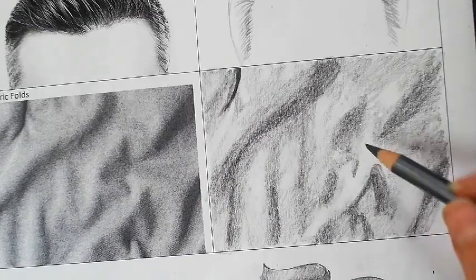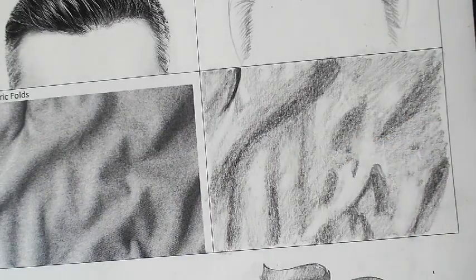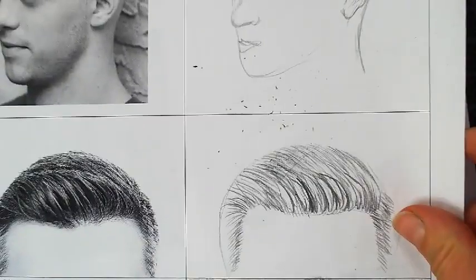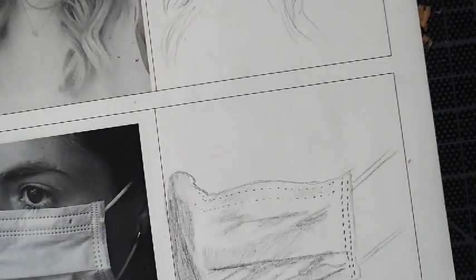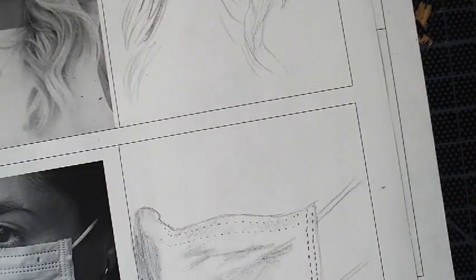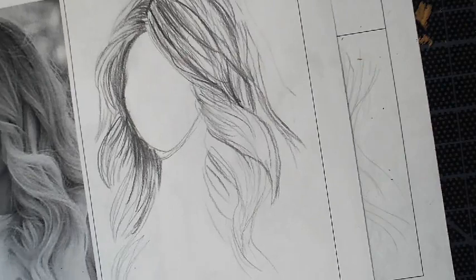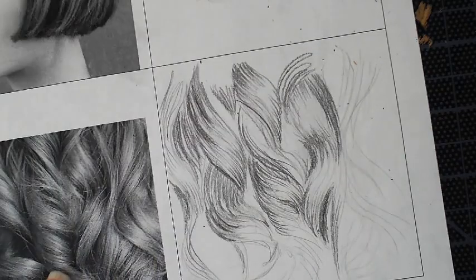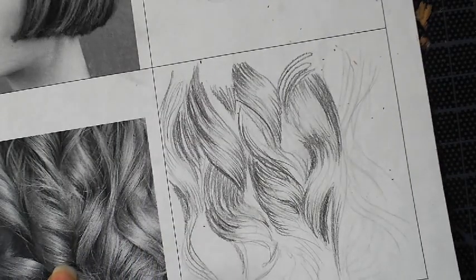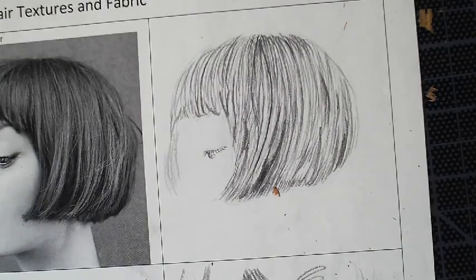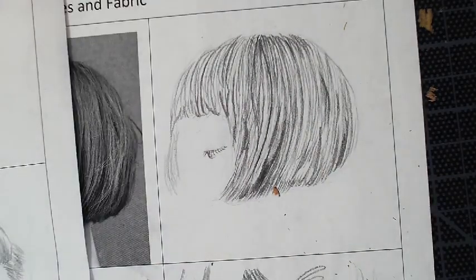All right, so keep practicing. This is an intense value study. We're at 41 minutes, so I'm going to go ahead and stop. Just review everything we did. We did short hairline. We did the mask fabric. We did long hair, it's wavy. We did detailed study of curls and short hair. So thank you. Put your name on this and upload it to Schoology.